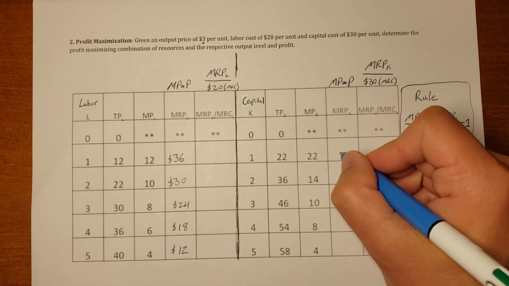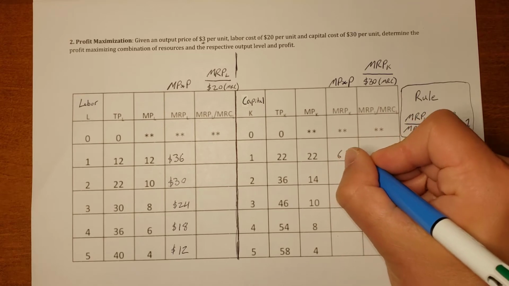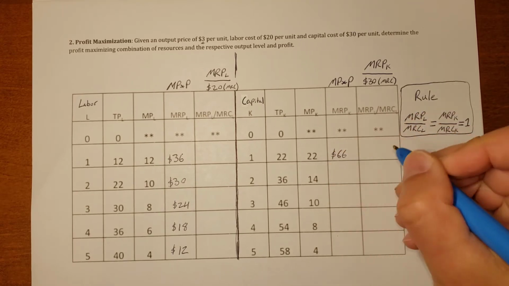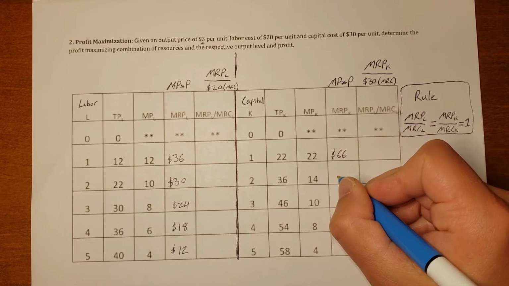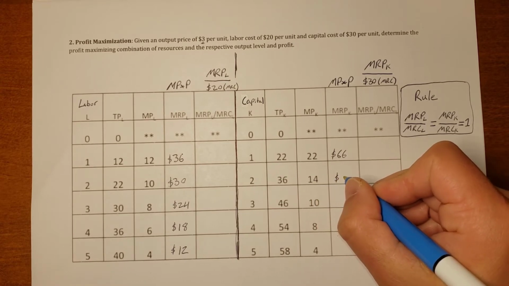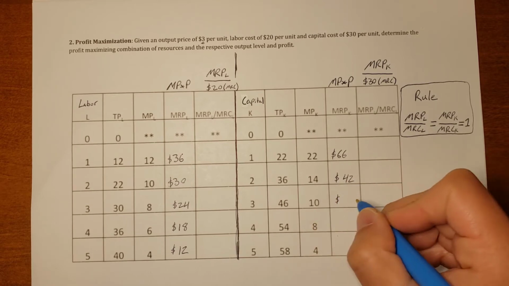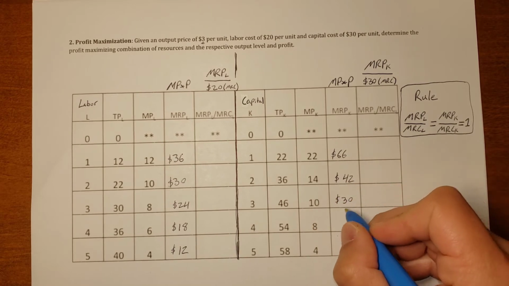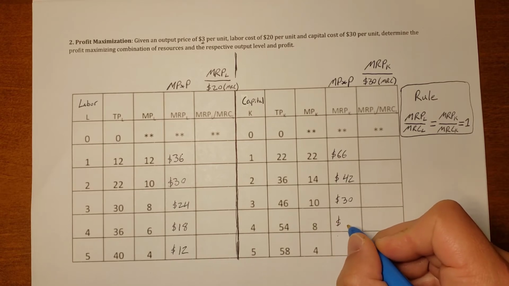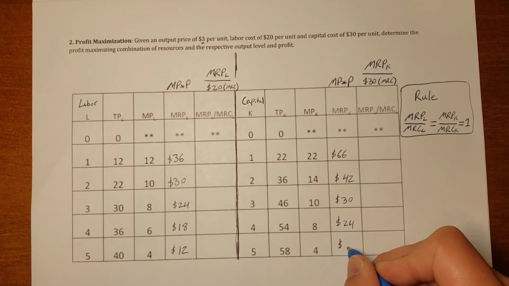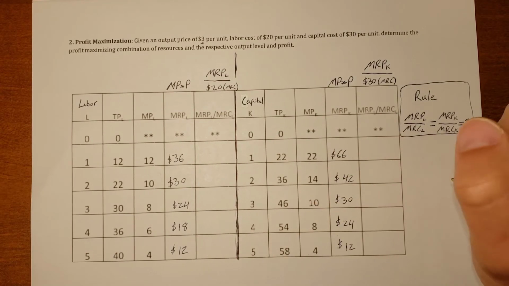So 3 times 22 is 66. And this is, of course, for capital. 14 times 3 is 42. 10 times 3 is 30. 8 times 3 is 24. And 4 times 3 is 12. Okay, so that's all very easy.